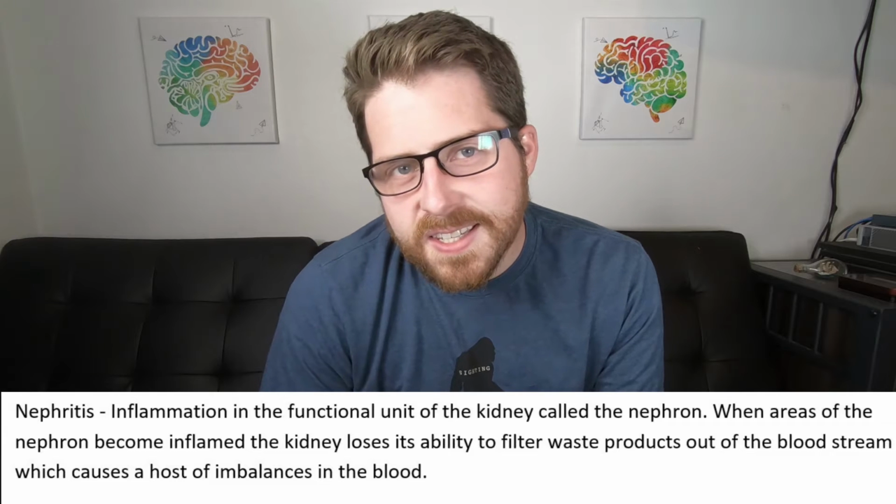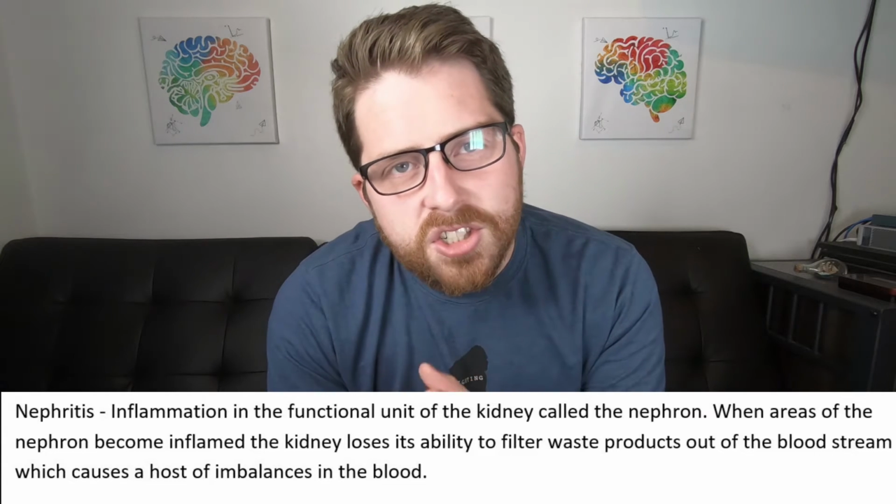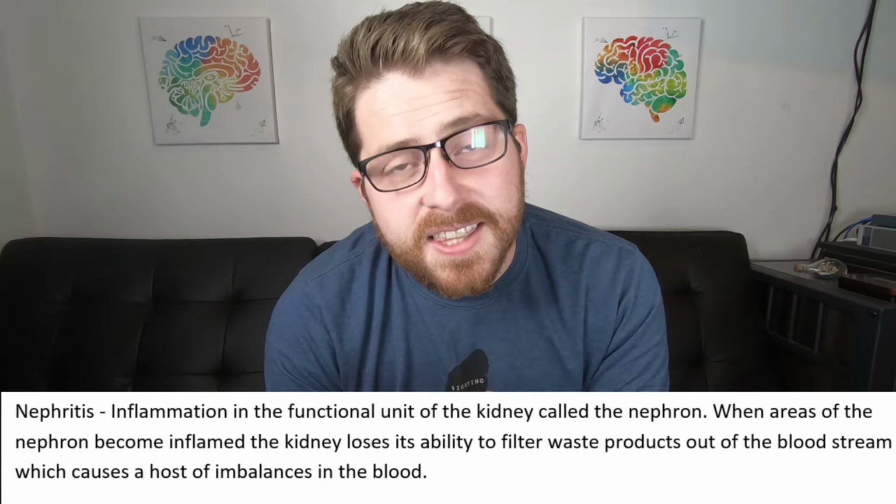Hi everybody, today we're going to be talking about nephritis. Nephritis is a term that's used to describe inflammation in the kidney. There are two main types of nephritis, the first being glomerulonephritis and the second being interstitial nephritis. The difference between the two has to do with the part of the kidney that is affected. Usually it results in some very similar symptoms, but we'll talk about it as we go here.